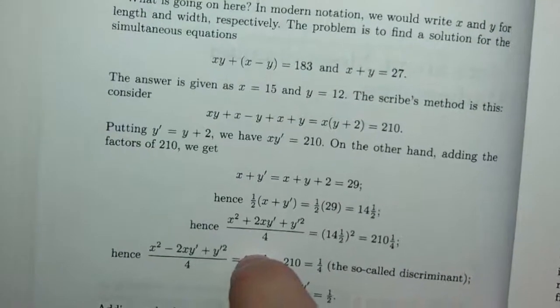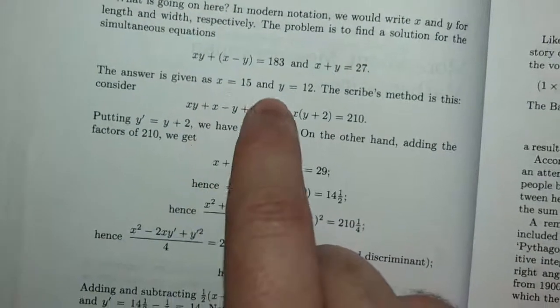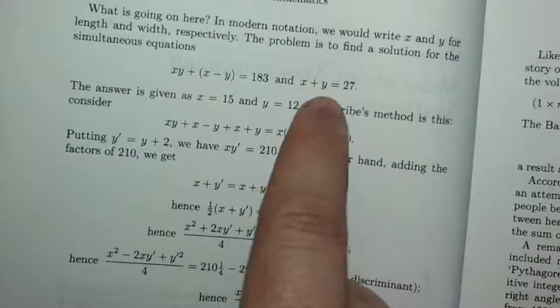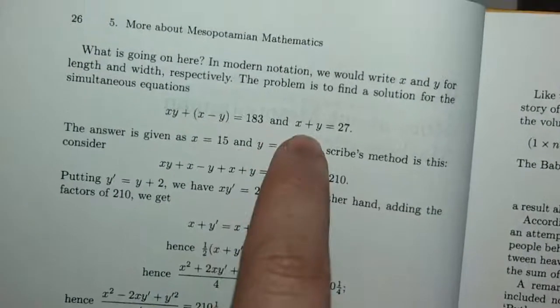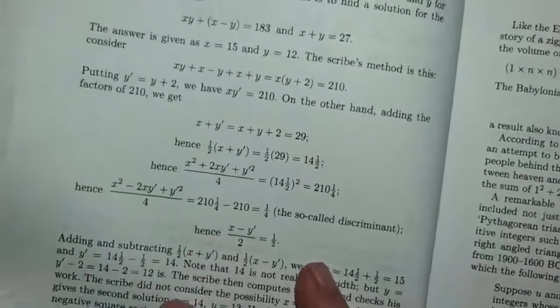So this scribe's method gives us a solution of x is equal to 15 and y is equal to 12. You can check that that in fact works for both of these. Okay, so here's the method that the scribe uses, just going line by line.